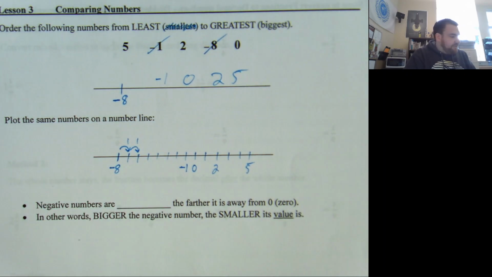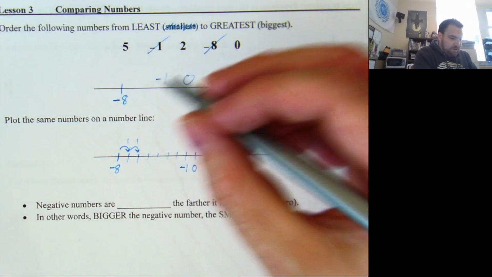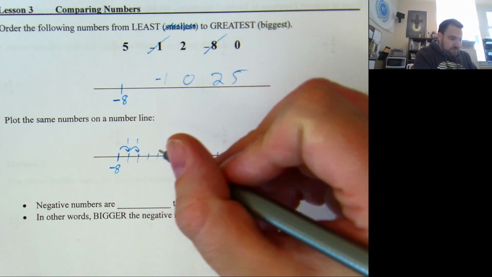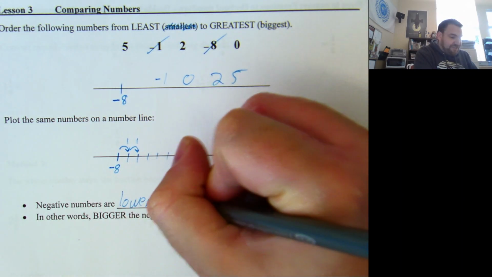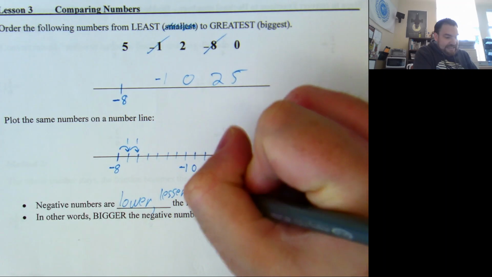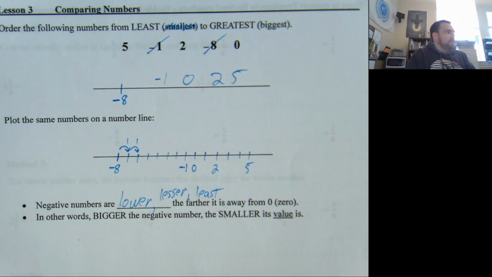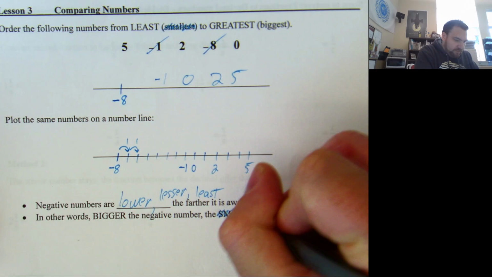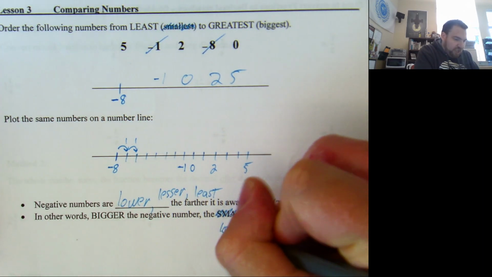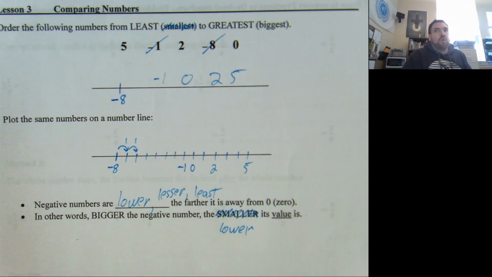So negative numbers are, I'll say lower, lesser, least. Pick a word that you want to fit in there. All of them sound awkward. But I don't want smaller. Negative numbers are lower, lesser, they're least. The farther you get away from 0, in other words, a larger, a bigger negative number, the lower its value.